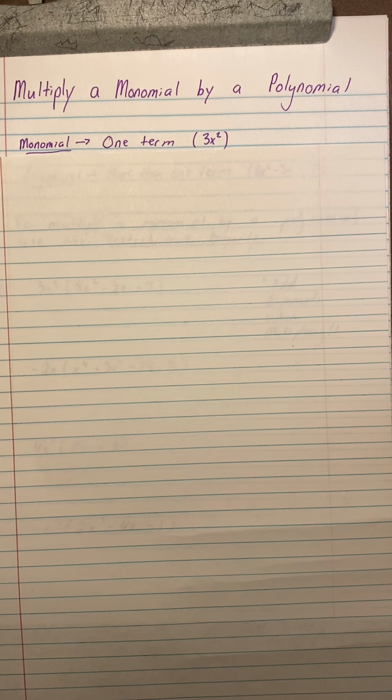Today we are going to take some notes on how to multiply a monomial by a polynomial. So just a little bit of vocab to remember first. A monomial means an expression that has only one term. So something like 3x squared. Basically something with no plus or minus signs. Monomial is just one term.